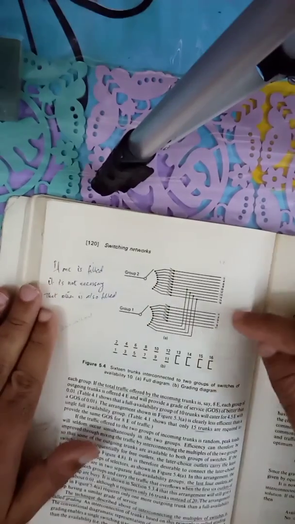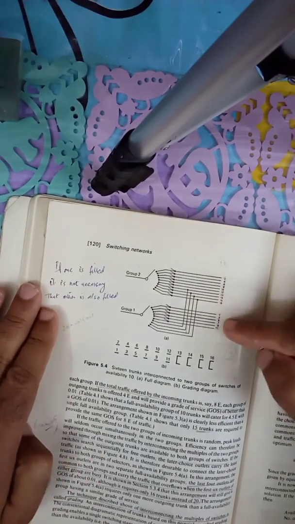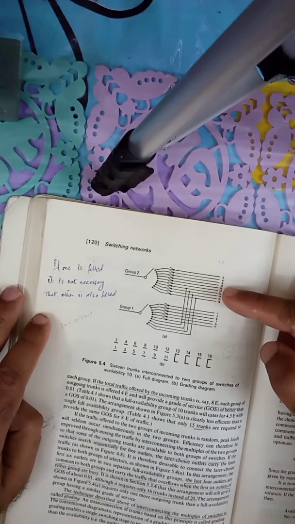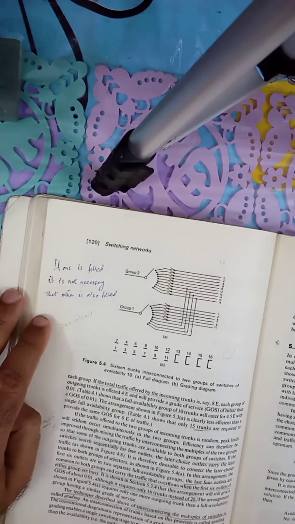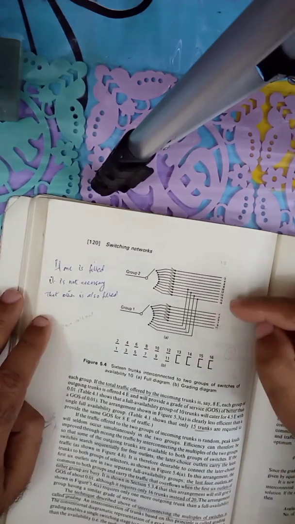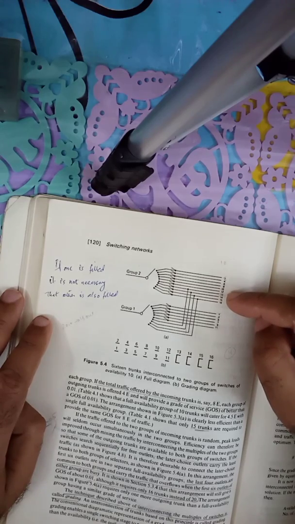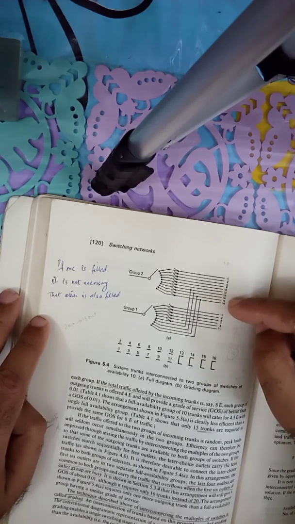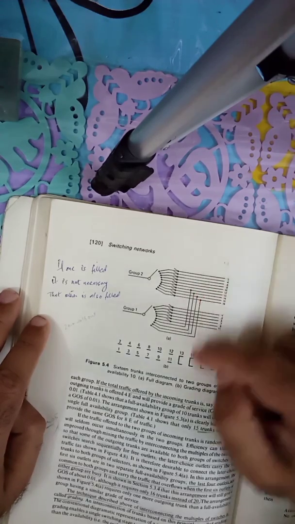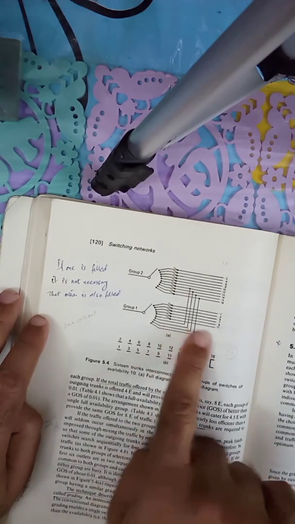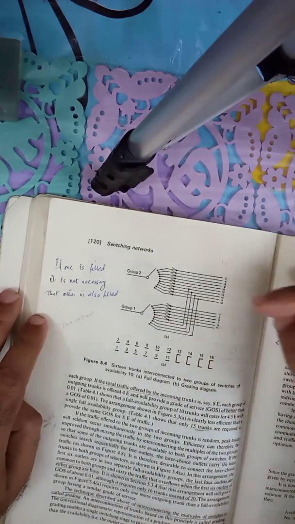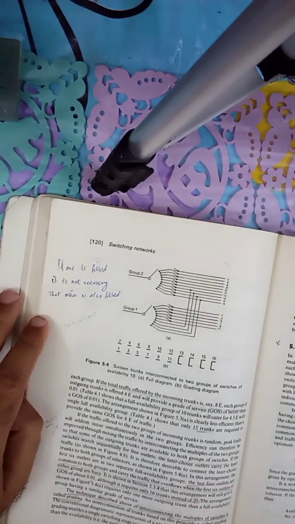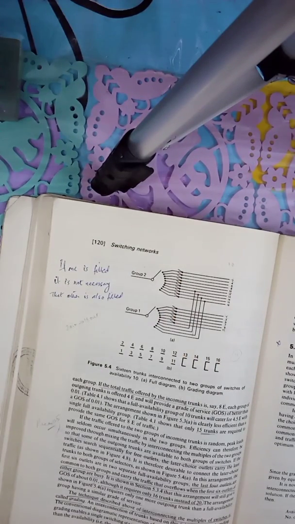They are set as singles, while the trunks 13, 14, 15 and 16 are common. That's why we have not put any number over here, and these numbers are continuous: 13, 14, 15 and 16. So a total number of 16 trunks are used over here.